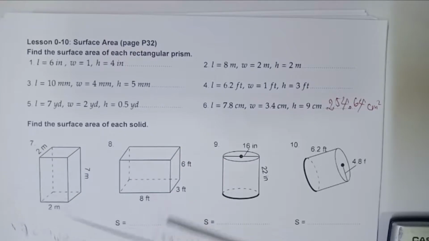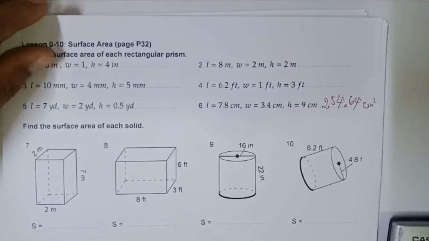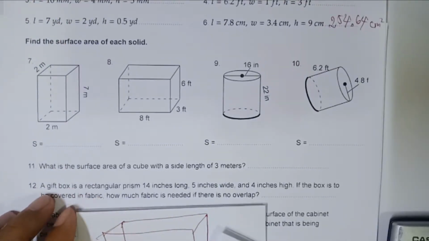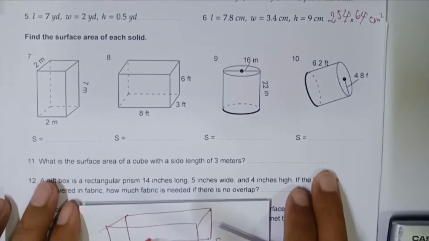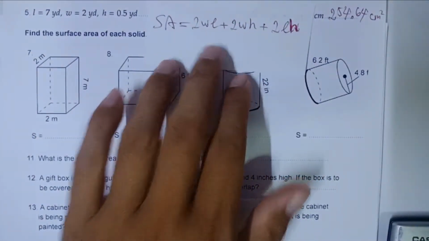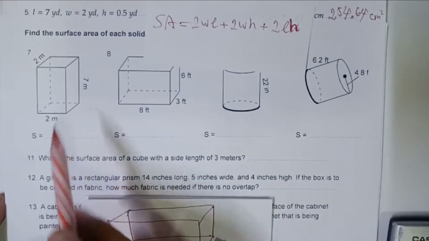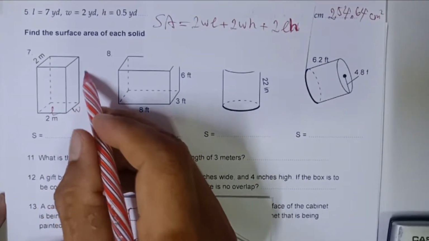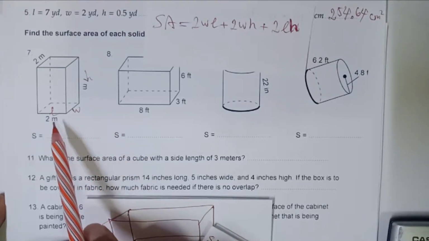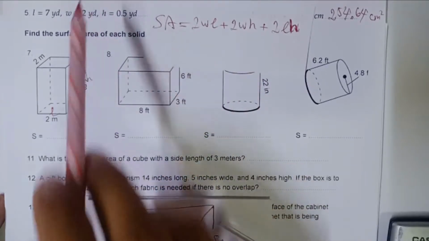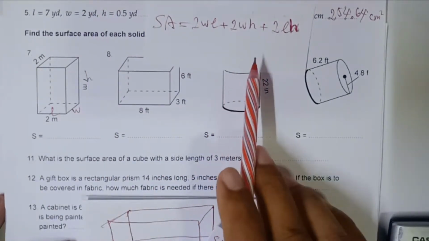Let's continue to number 7. For number 7, you just follow the formula that we did in number 1 and number 6. You might ask which one is L, which one is W, and which one is H. Looking at the formula right here, for this figure, this is the L, this is W, and this is the H. Once you know the L, W, and H, just follow the formula and that will lead you to the answer to this number.